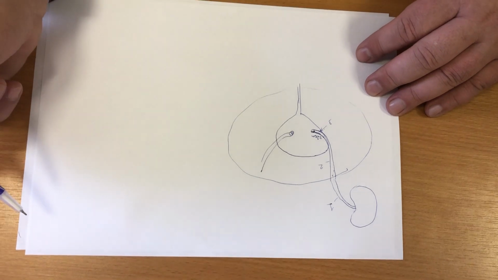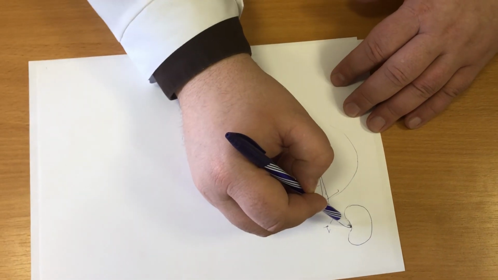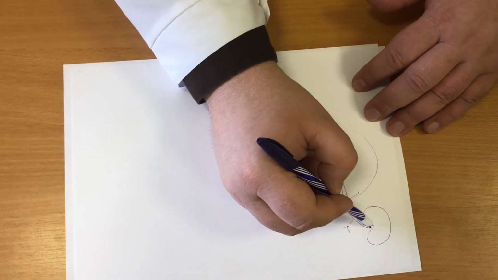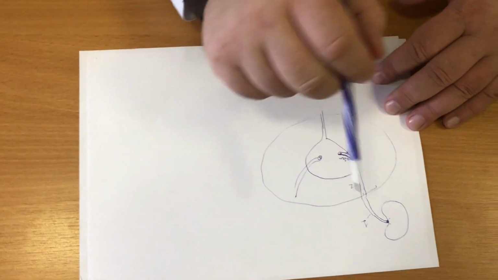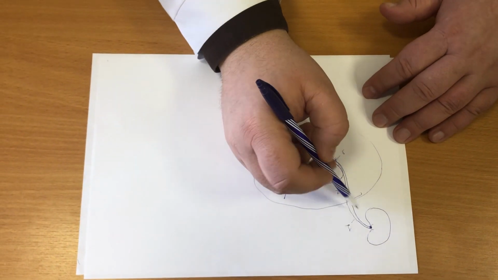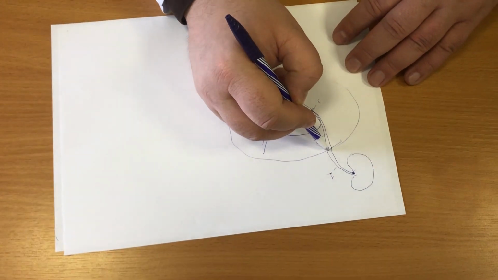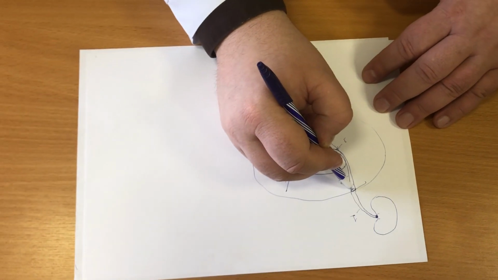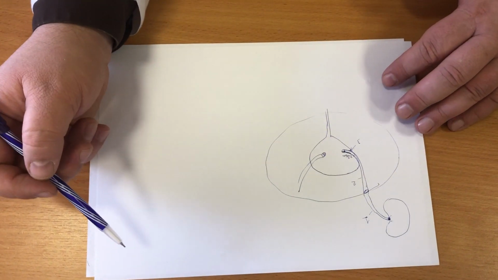The ureter has 4 constrictions. The first constriction is in the beginning, in the place where pelvis renalis continues into the ureter. That is the first constriction, the renal constriction. The second constriction is in the place where the ureter from the abdominal part continues into the pelvic part. It's attached to linea terminalis.